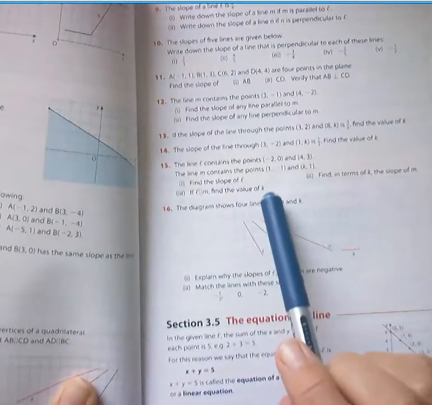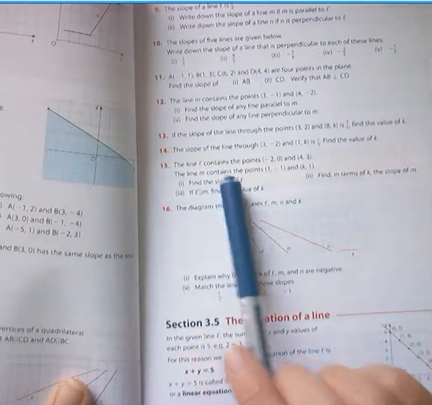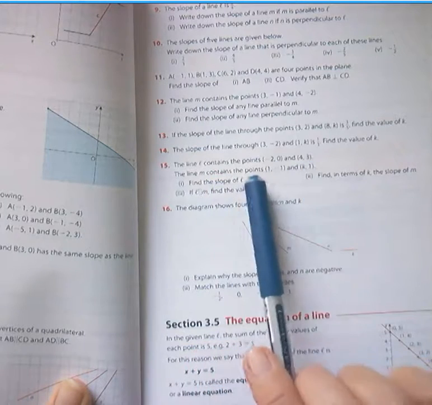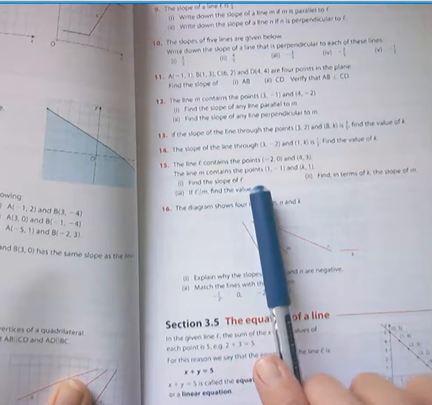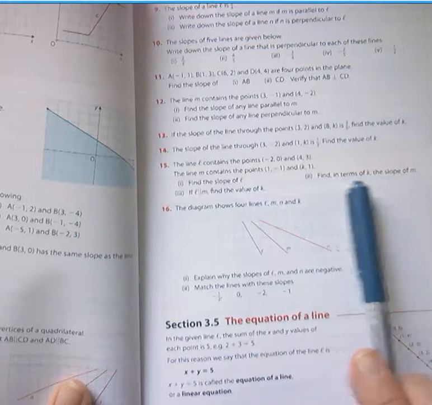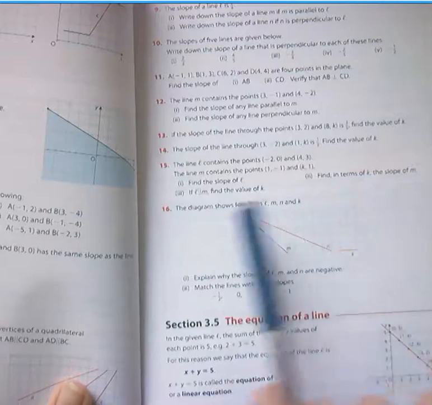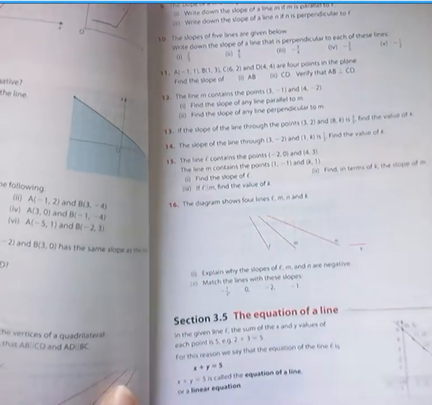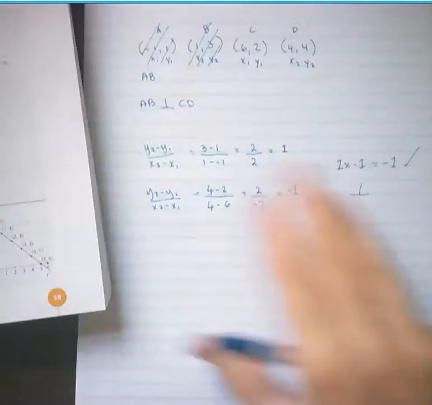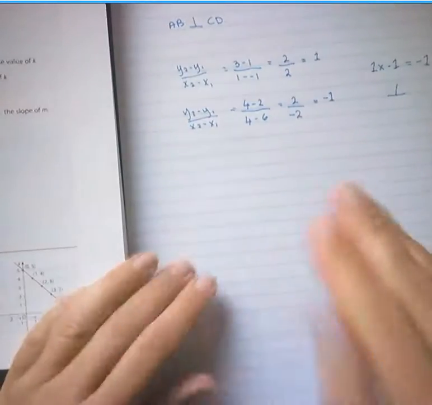If you look at question 15 in the book, it says the line L contains these 2 points, the line M contains these 2 points. Find the slope of L, find in terms of K the slope of M, and then if L is parallel to M, find the value of K. Alright, so we're going to quickly do that one.